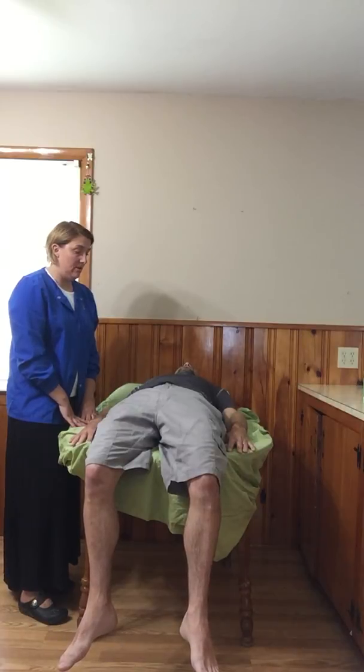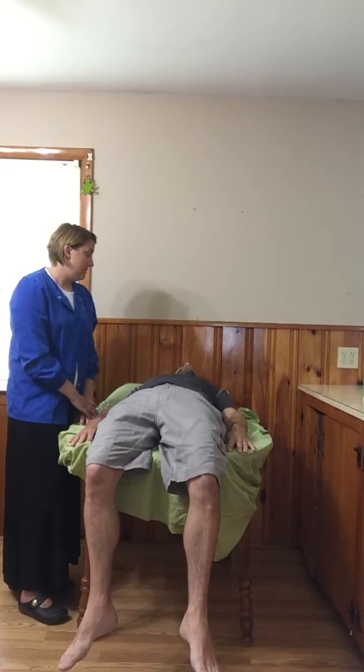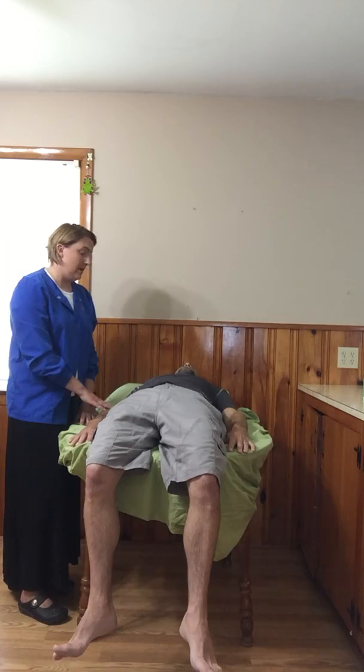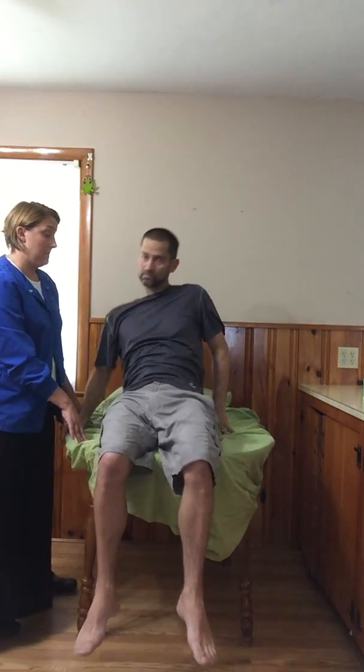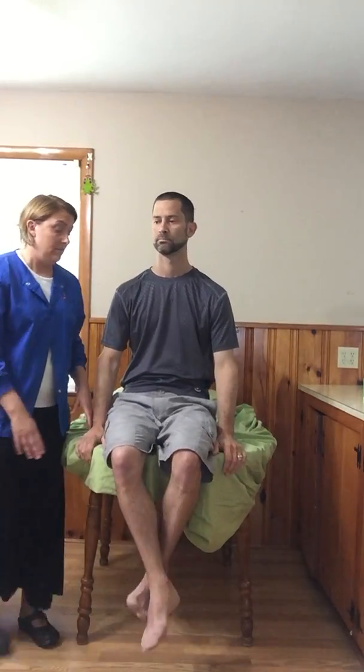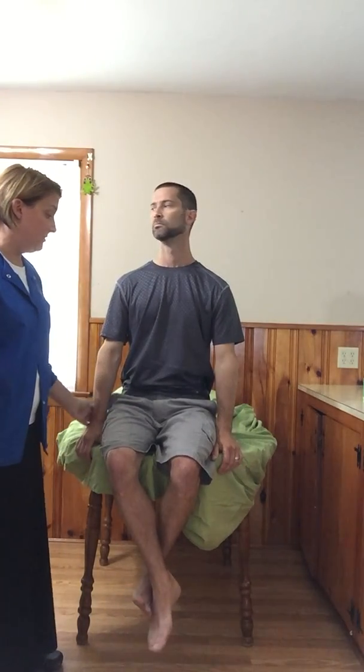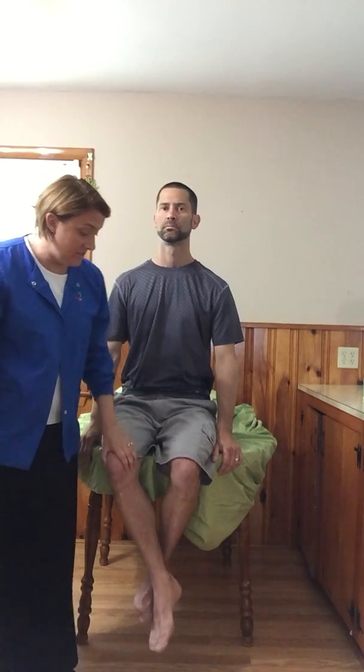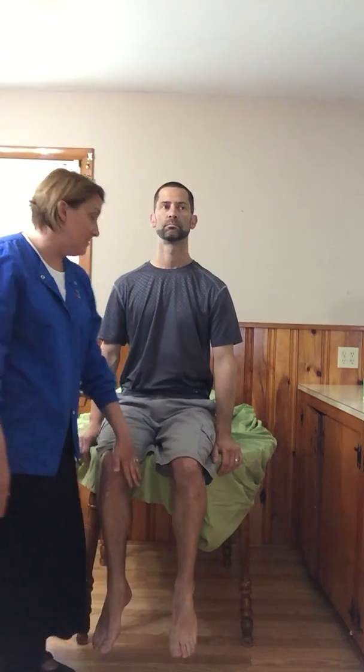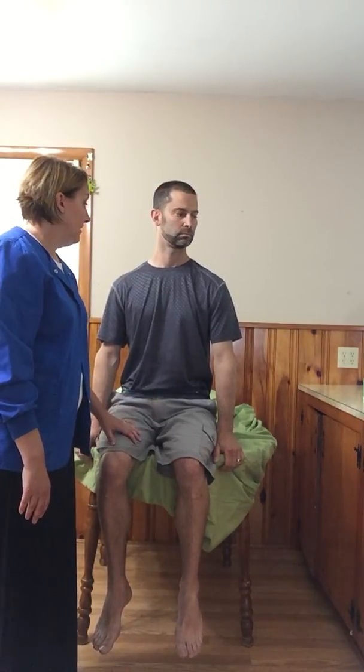I will now do some musculoskeletal observations. So let's sit up, and we're going to start by visualizing all the joints: the neck, the shoulders, the elbows, the wrists, the hips, the knees, and the ankles. And now I'll test the strength and range of motion of all the joints.